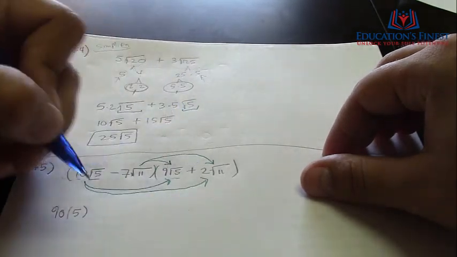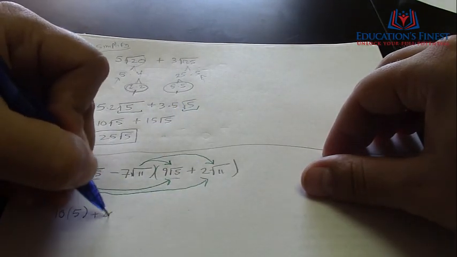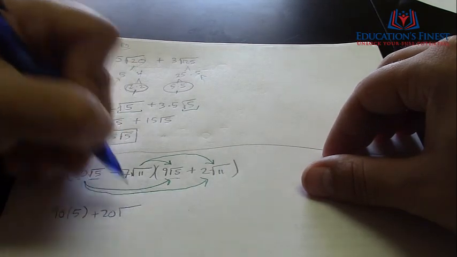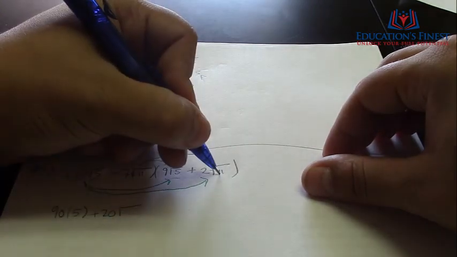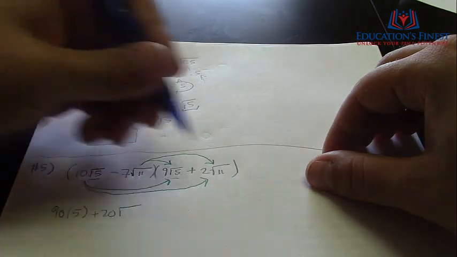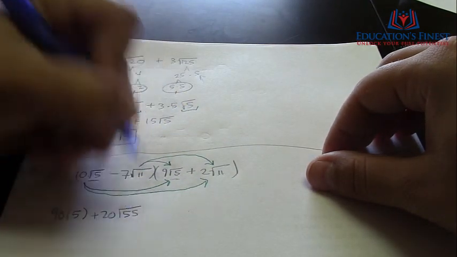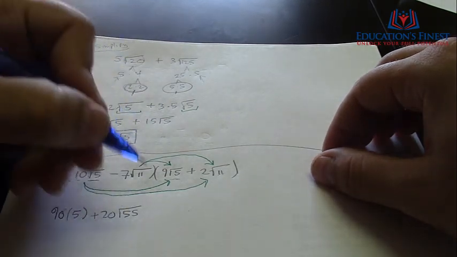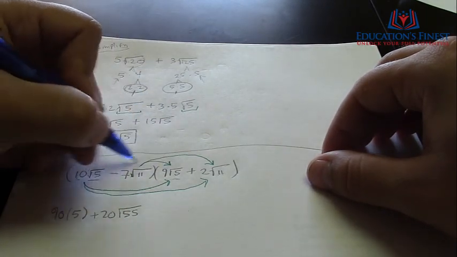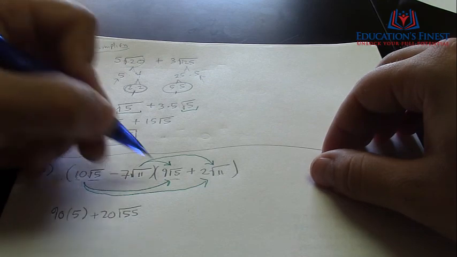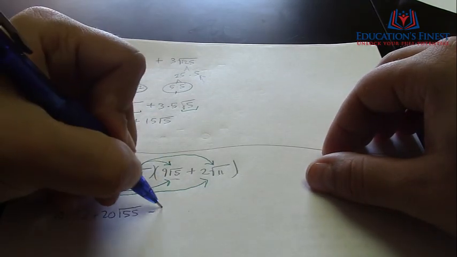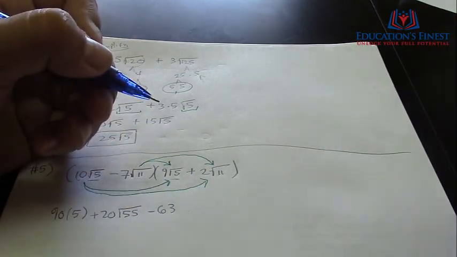Alright, so now we gotta move on to the next guy. 10 times 2 is a positive 20. Now we have square root of 5 times square root of 11. So what you do is you just multiply the inside. So 5 times 11 is 55. And you just have the square root of 55 there. Okay. Now we're going to have this guy here. So negative 7 times 9 is going to be a negative 63.